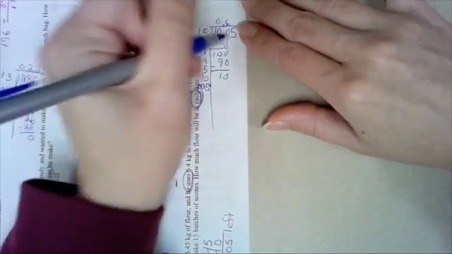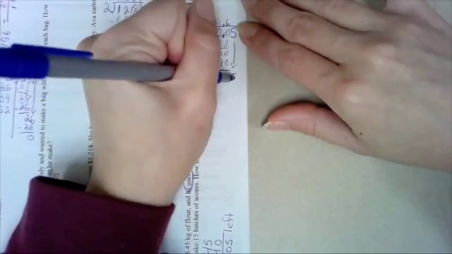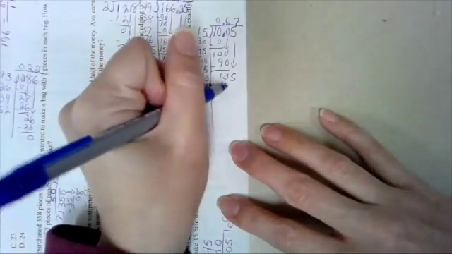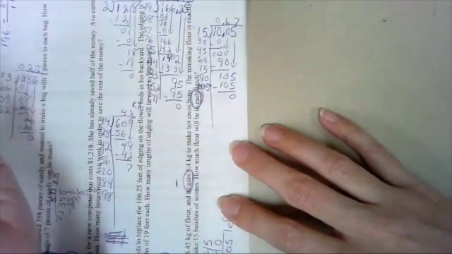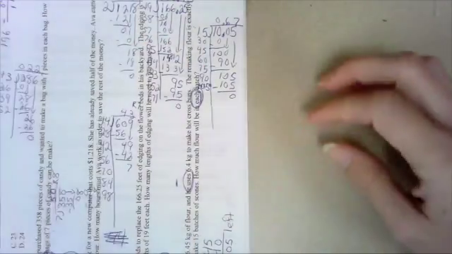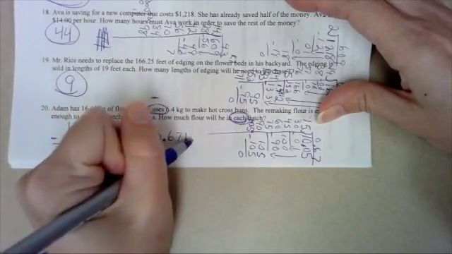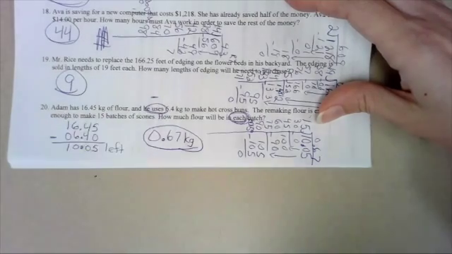10 is less than 15. We bring down the 5. That is the 7th multiple. 7 times 15 is 105, and there is no remainder. So there will be 6/700 kilogram. There will be 6/700 kilogram of flour in each batch of scones.